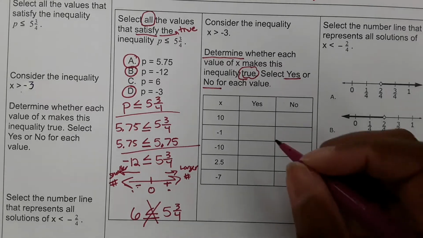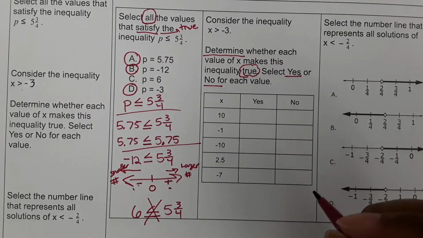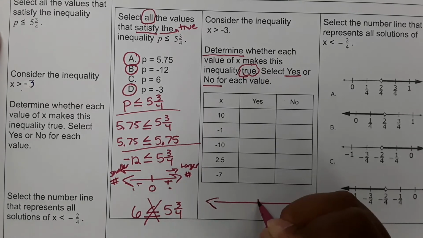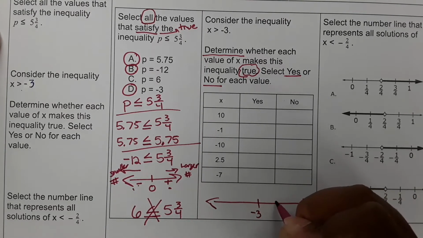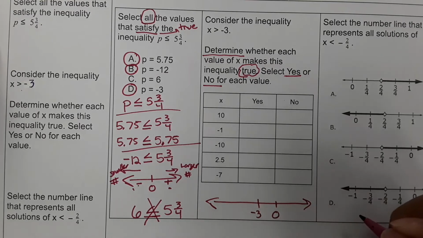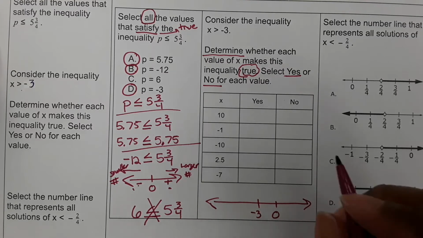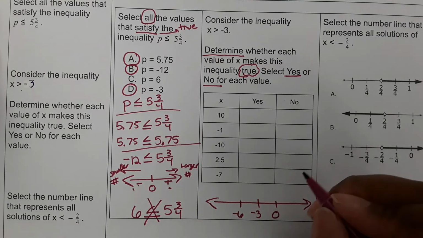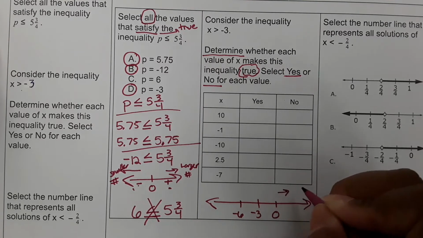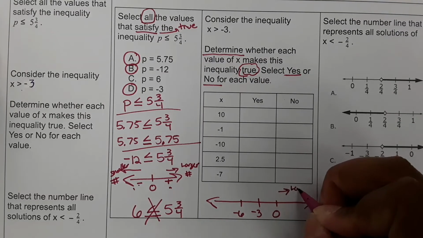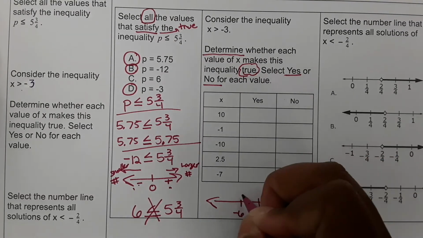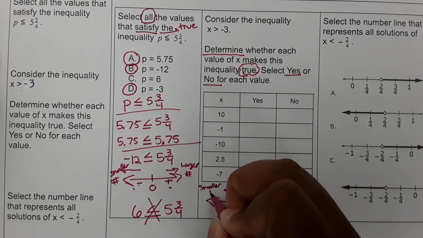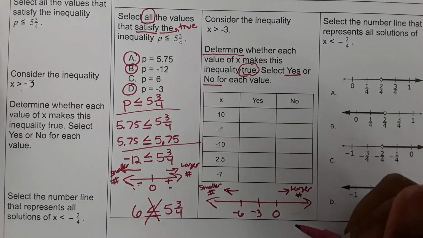All right. So if we use our number line again to reference it, we have -3 here. 0 would be to its right because 0 is bigger than -3. And -6 would be over here to its left. So remember, the farther you go to the right, the larger the number. And the farther you go to the left, the smaller the number. So let's reference to where these are at.